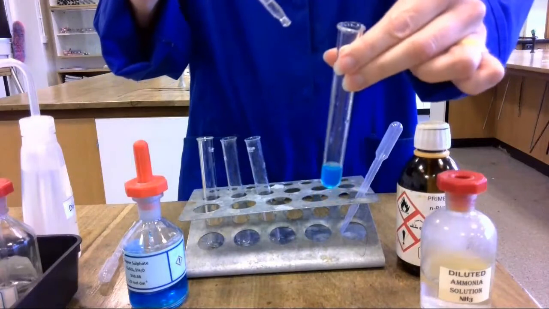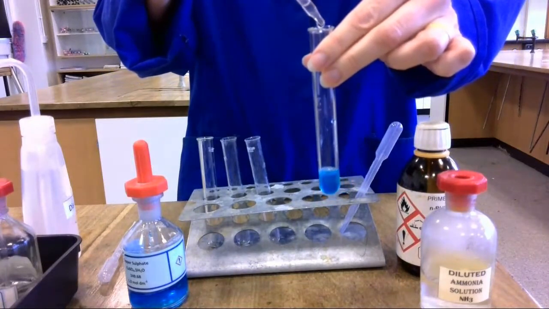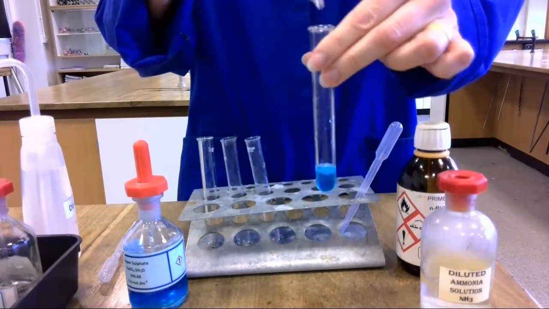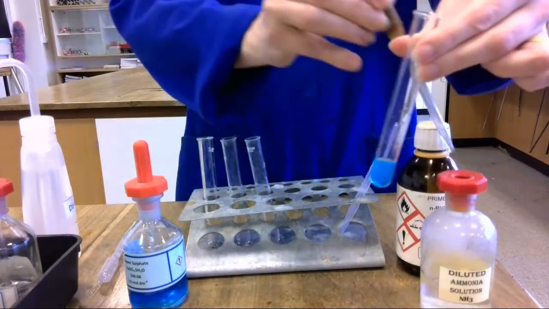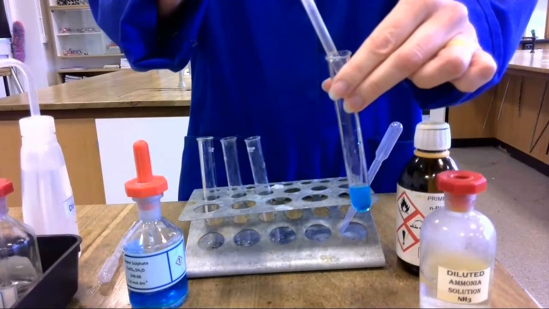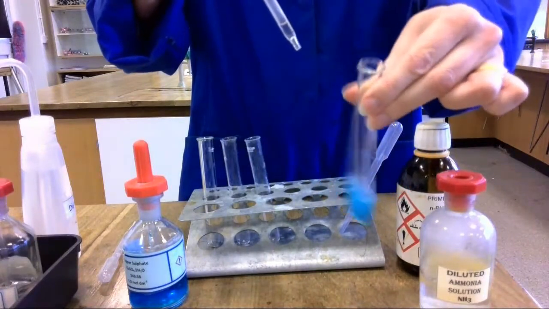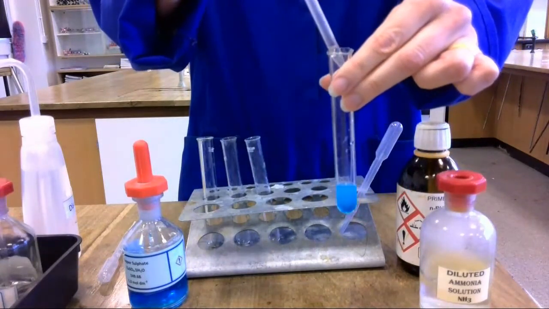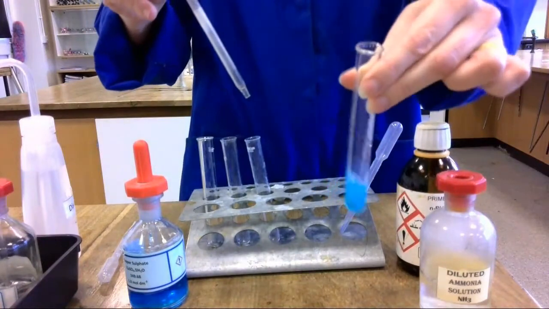And you can see there we've got a precipitate being formed. Okay, a bit more ammonia. You should see we've got a blue precipitate being formed there. Okay, so that's initially.